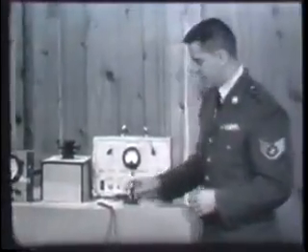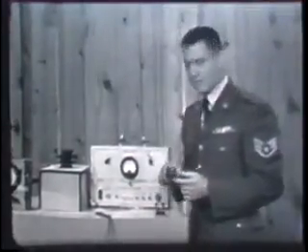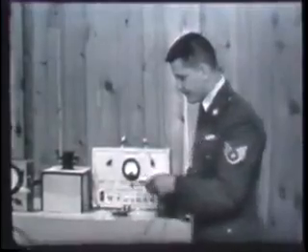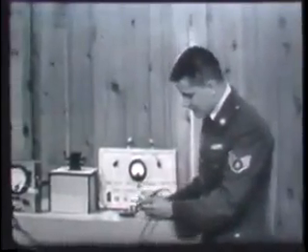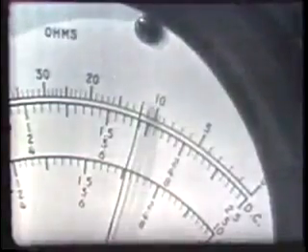Now that brings us to the 300 turns winding. And since the 150 turns winding was open, then the 300 turns winding must be shorted. But let's go ahead and check it and see what indication we get. We'll take a look at the meter now.